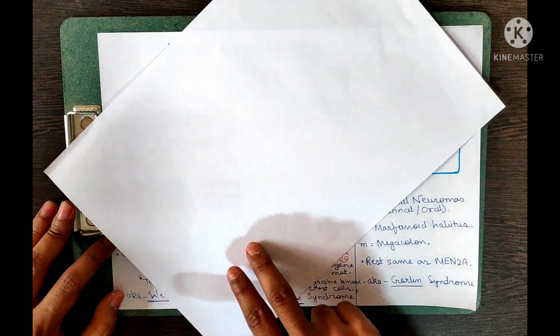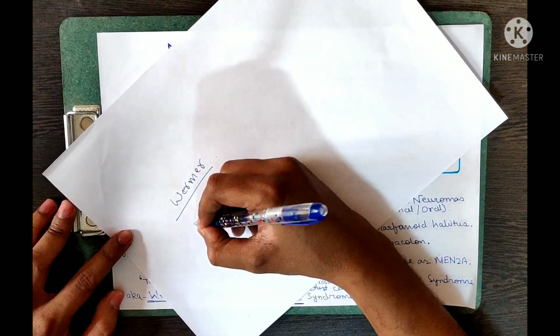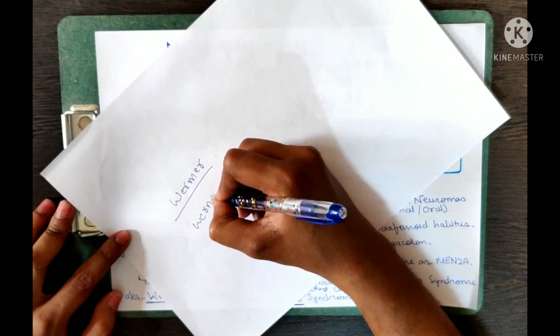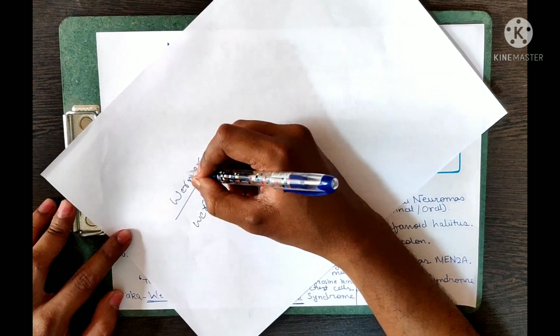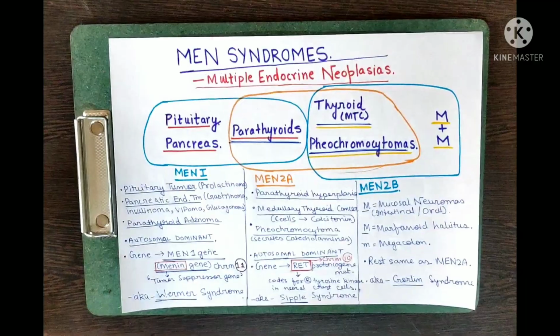One thing which is very important over here is that MEN1 syndrome is Wermer syndrome, whereas there is another syndrome known as Werner syndrome, which includes an N instead of M. This Werner syndrome is actually a progeroid syndrome and not a MEN syndrome.